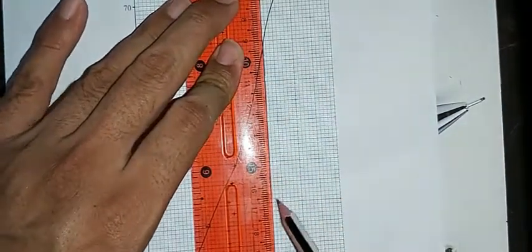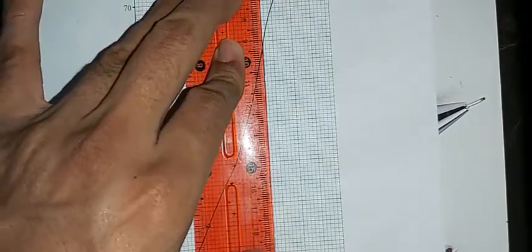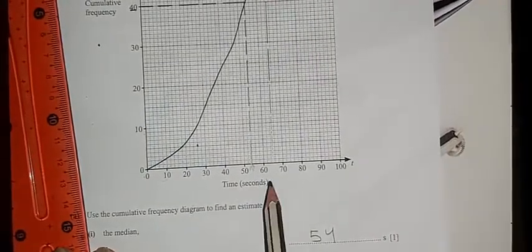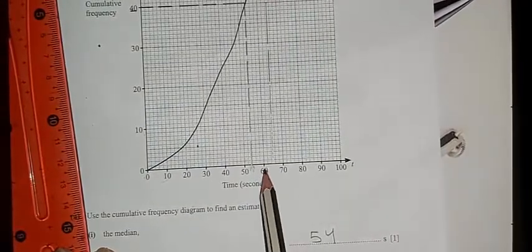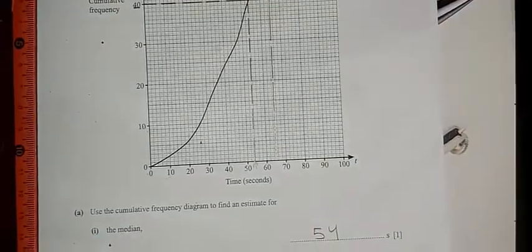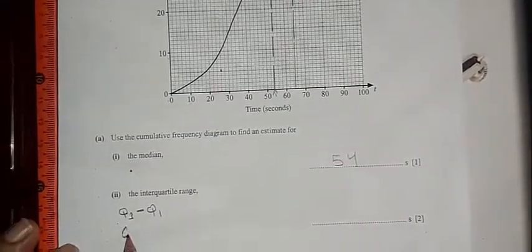Okay, go down. Here in the middle between 60 and 70 is 65, so Q3 here is 65.